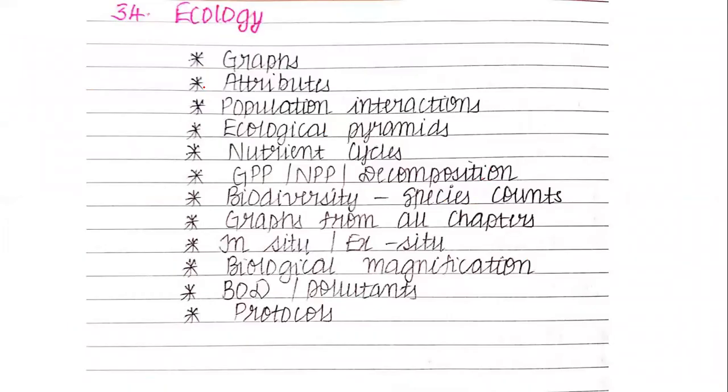Last and final unit, that is ecology. Ecology has graphs; different graphs are there, so study all the graphs. Attributes, population interaction: 6 population interactions are there, right? Predation, competition, parasitism, commensalism, amensalism. Ecological pyramid, nutrient cycling, GPP, NPP, decomposition, biodiversity. You have to study all the species count graphs from all the chapters. Again, I am telling you, graphs from all the chapters are important.